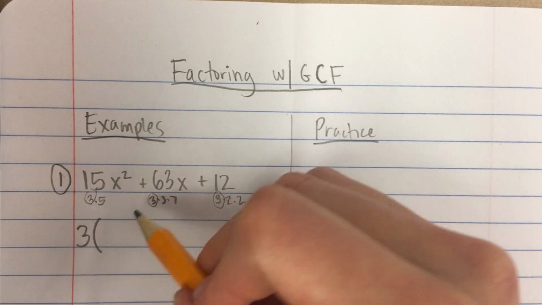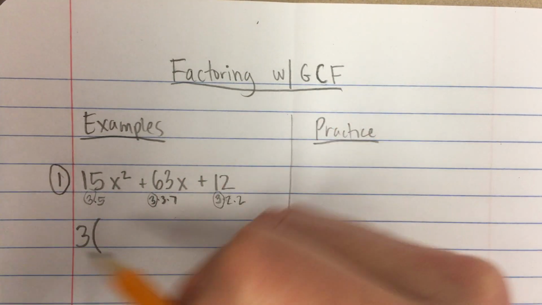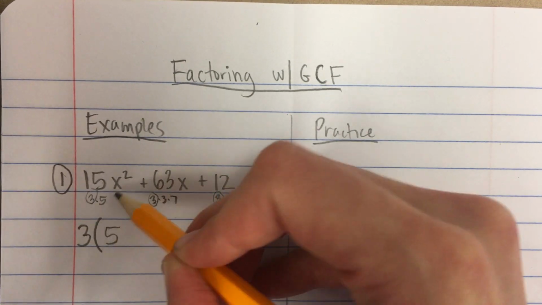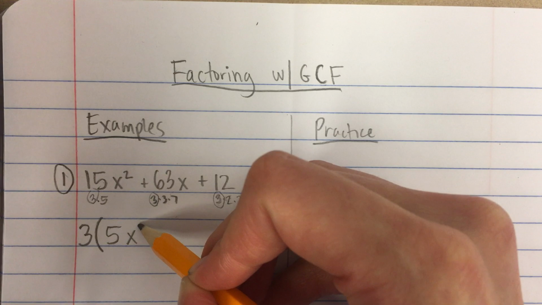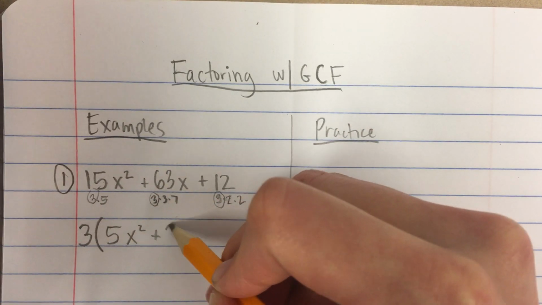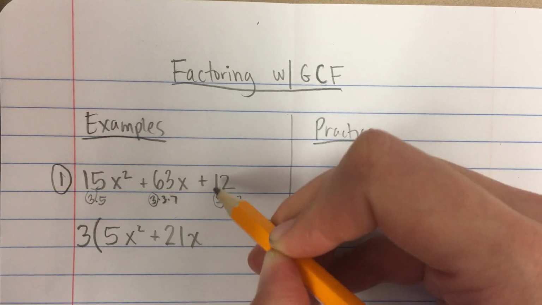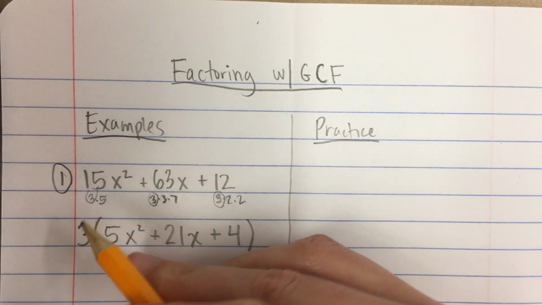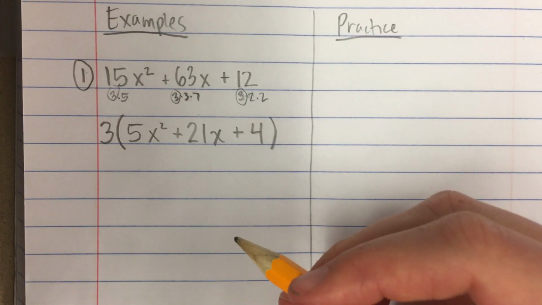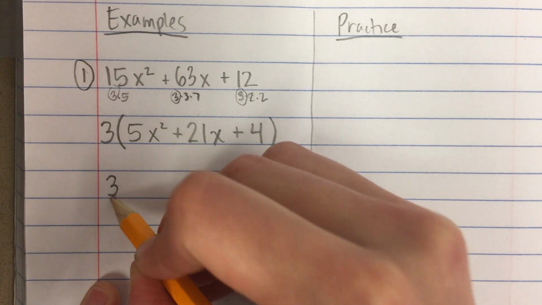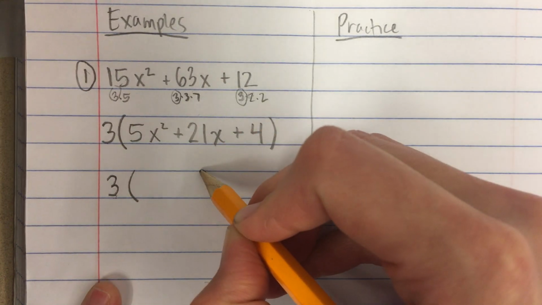Okay? And what I'm doing is I'm undistributing. So distributing is multiplying. I'm going to divide. So 15 divided by 3 is 5, right? And it's 15x squared divided by 3, so it's 5x squared. 63 divided by 3 is 21. And 12 divided by 3 is 4. Okay? Now that I factored out the GCF, and don't forget this step, bring it down. You have to bring it down, otherwise you will forget. Okay?